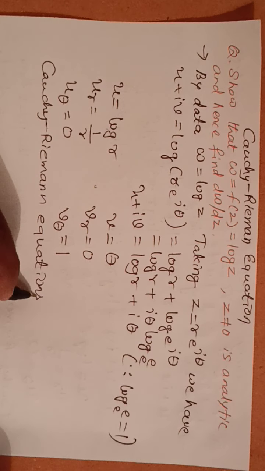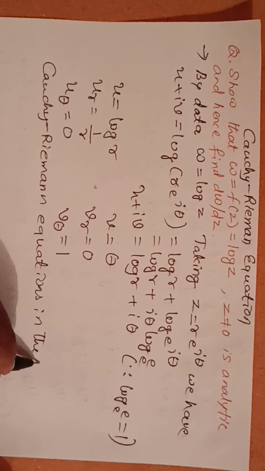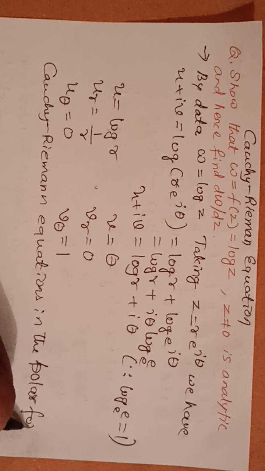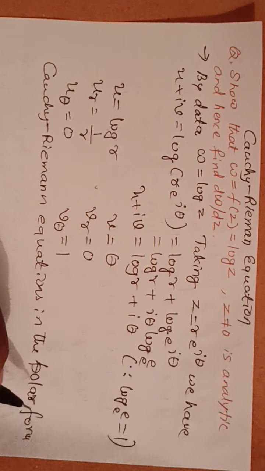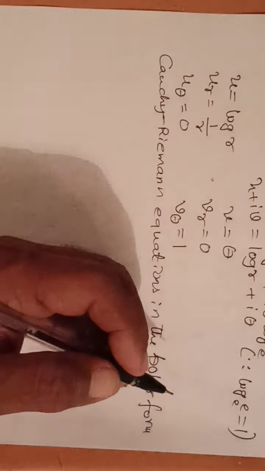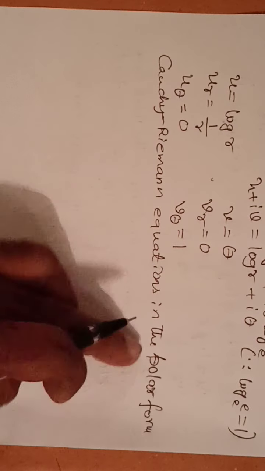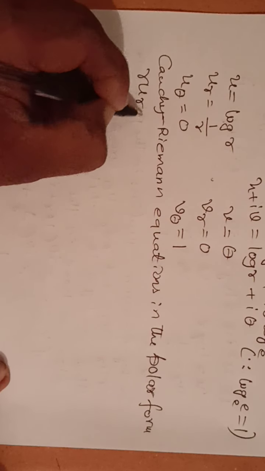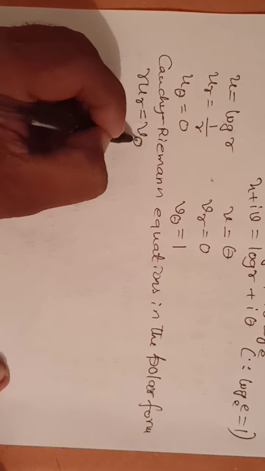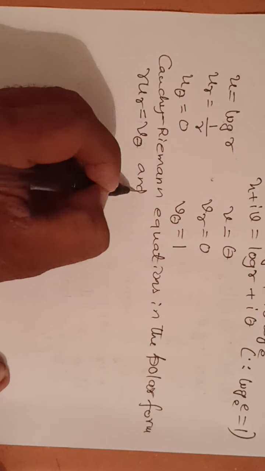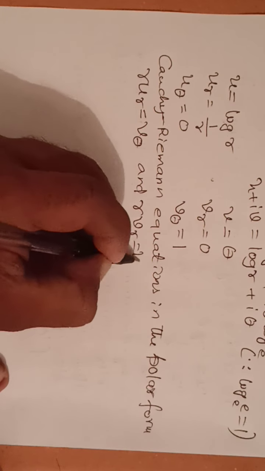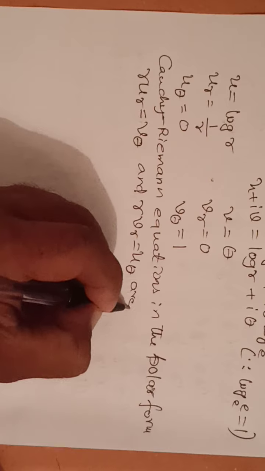Next, the Cauchy Riemann equations in the polar form. What is the Cauchy Riemann polar form? That is r u_r is equal to v_theta and r v_r is equal to minus u_theta, are satisfied.